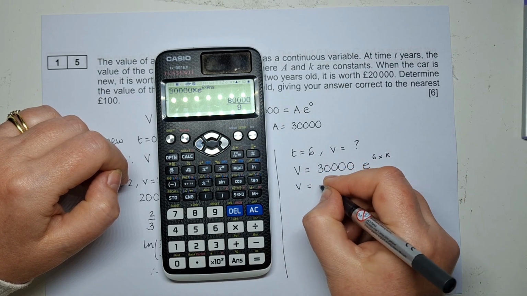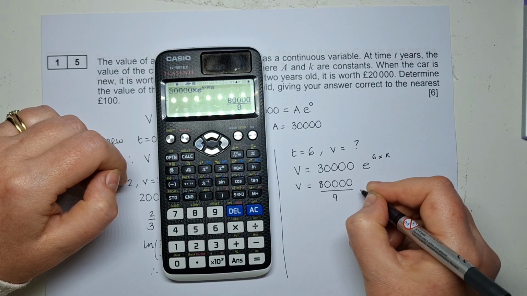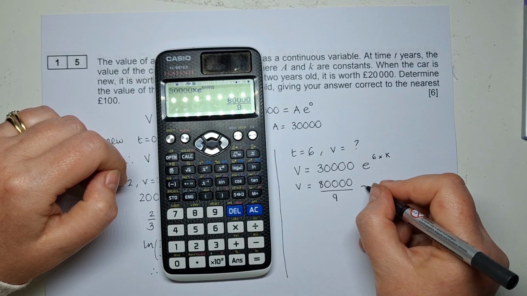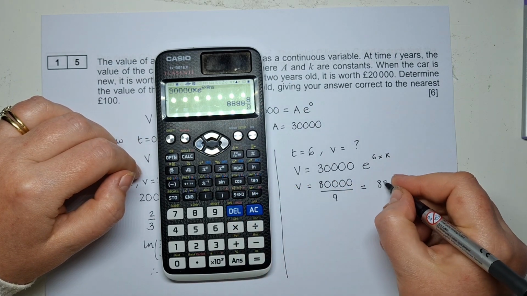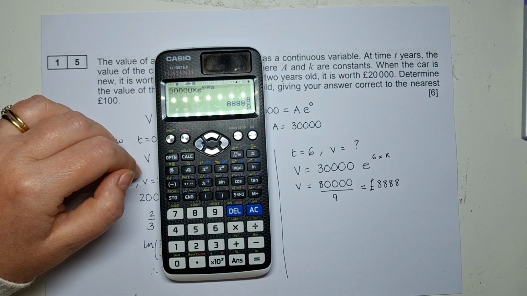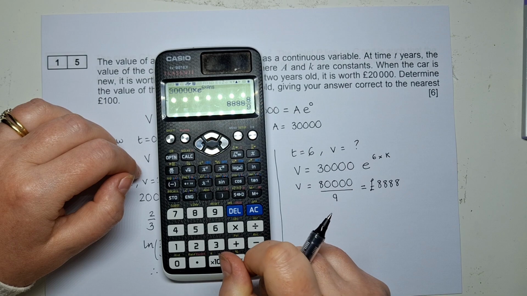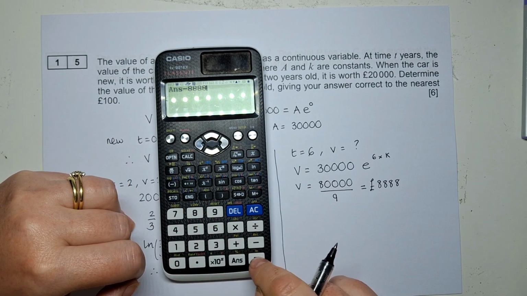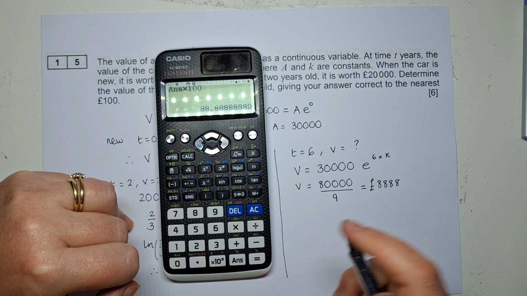And I've got an answer that is actually giving me a fraction. It's a bit random: 8888 and 8/9 of a pound. 8/9 of a pound is 89p.